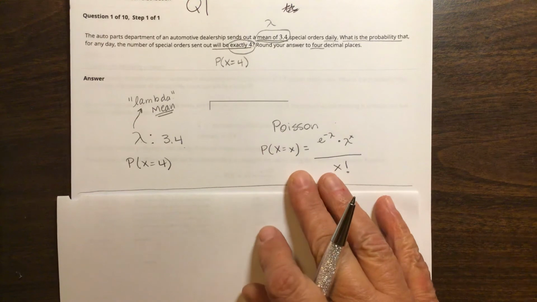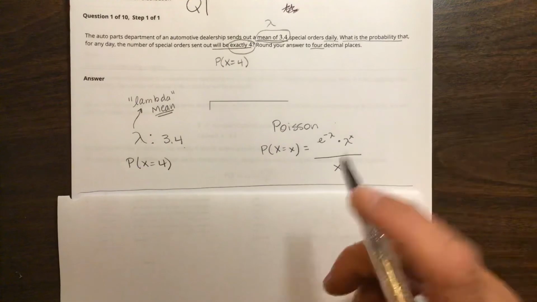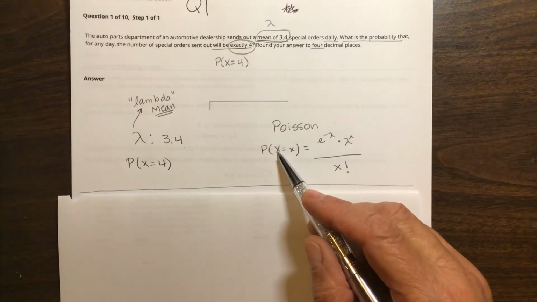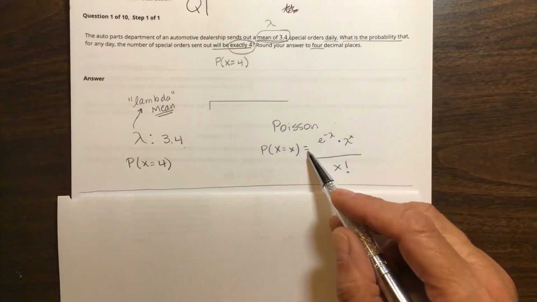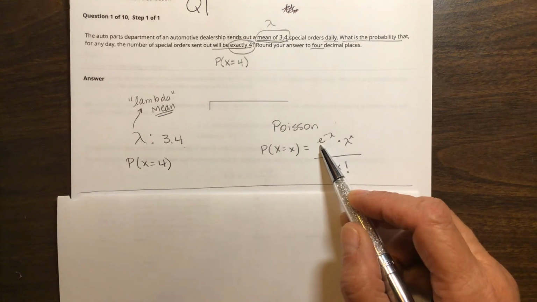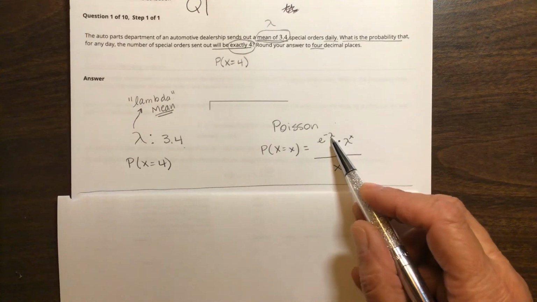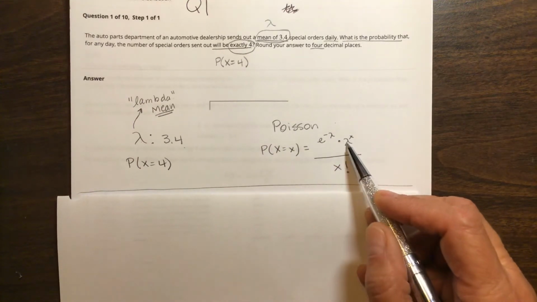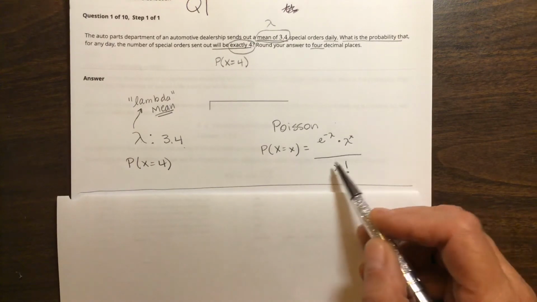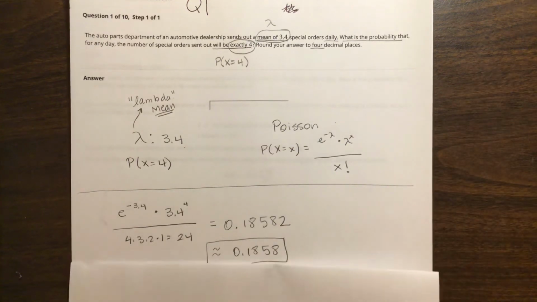And we have a formula for the Poisson distribution, or probability. What is the probability that x equals some value? We calculate that using this little e, which is a function on the calculator, raised to the power of negative lambda, times lambda raised to the power of x, divided by x factorial. It looks like a mess, doesn't it?